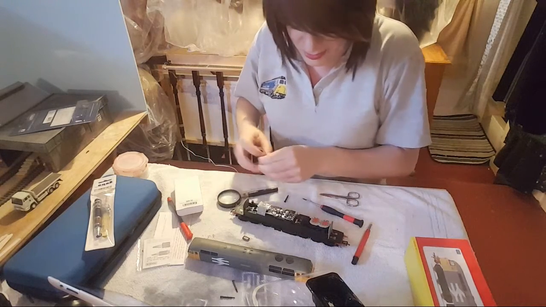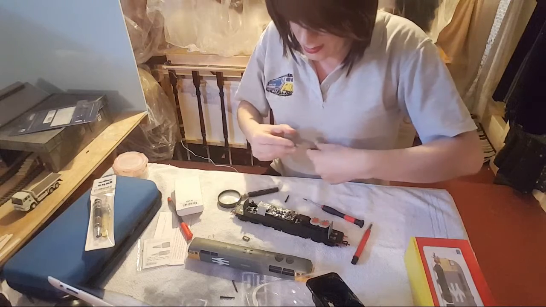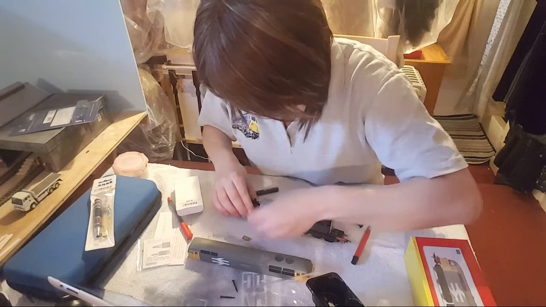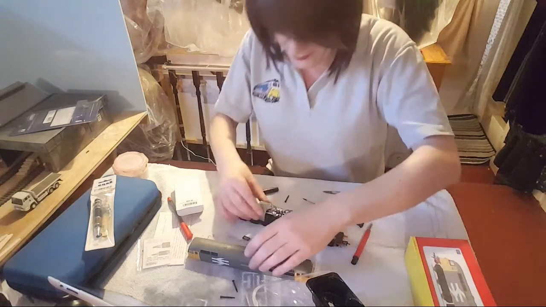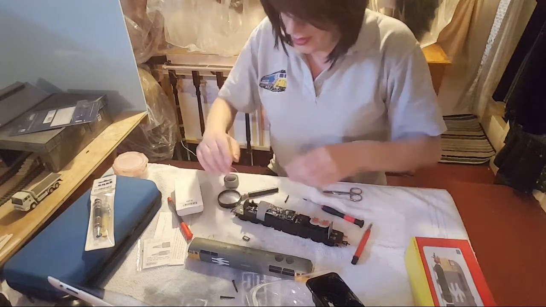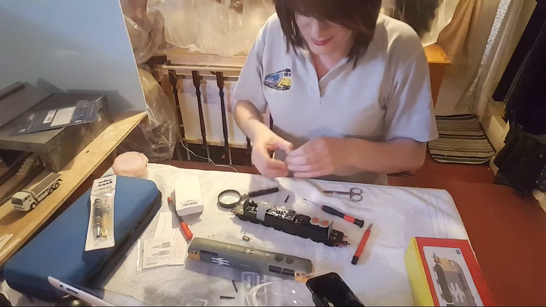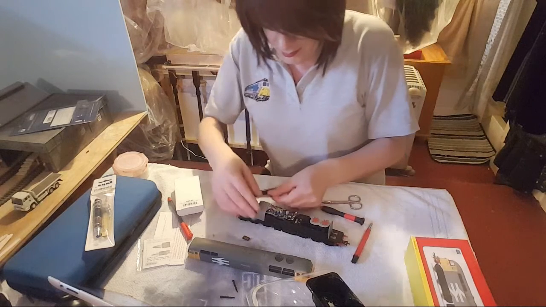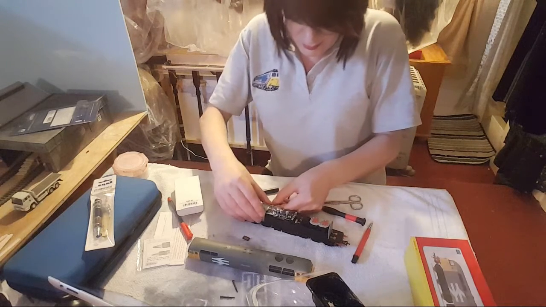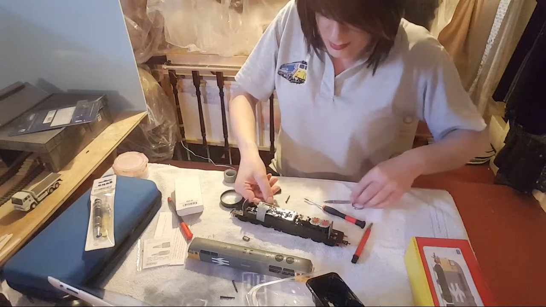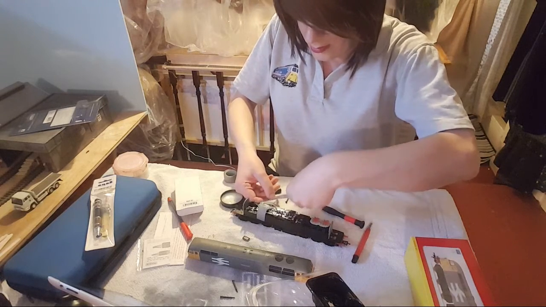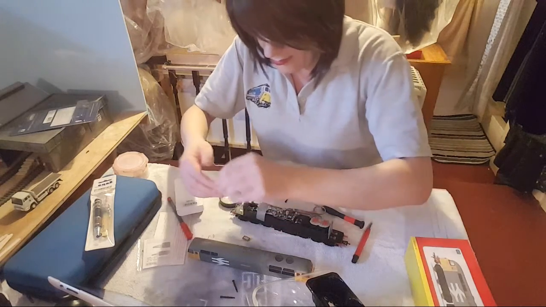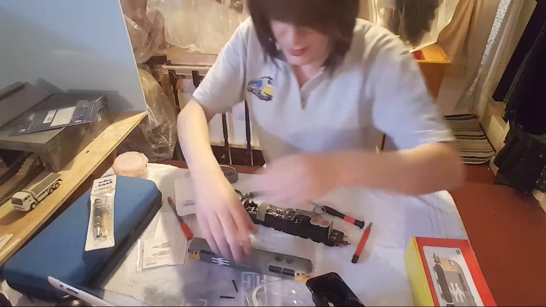I'm just going to use a bit more tape, to be honest. Right. That's the same on this side. I don't know why I just didn't put all of it on the other donut. Never mind. Right, so that's all done now. So hopefully that will just sit where it needs to sit.